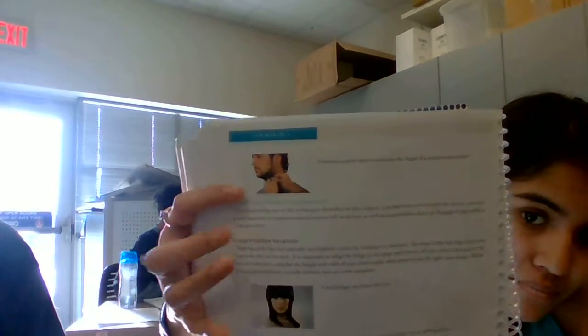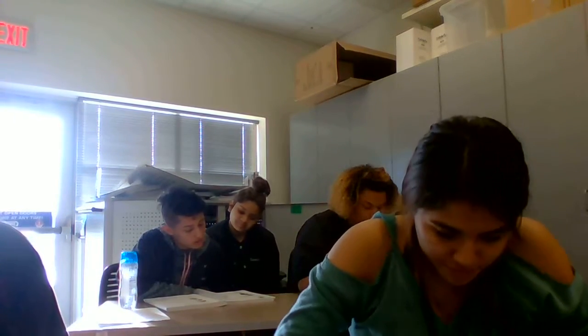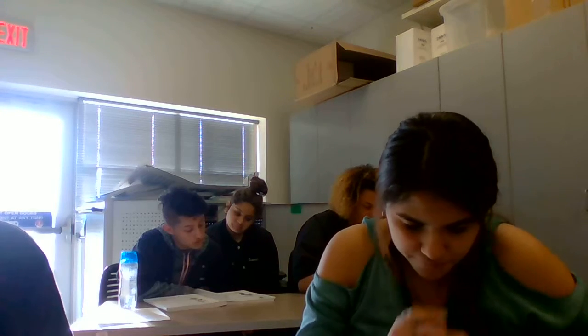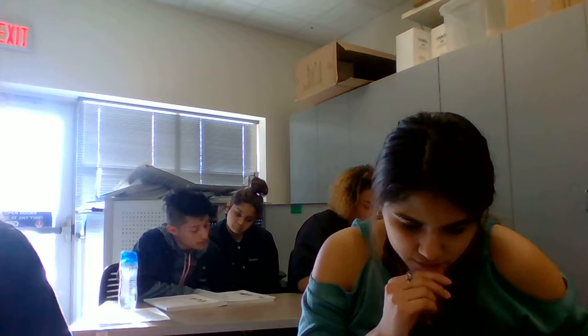Trimmers can be used to maintain the shape of a beard or mustache. Other fundamental considerations: when performing any of the techniques described in this chapter, it is important to consider the client's natural growth patterns to determine which haircut will work best, as well as to personalize that cut through fringe and or nape variations.